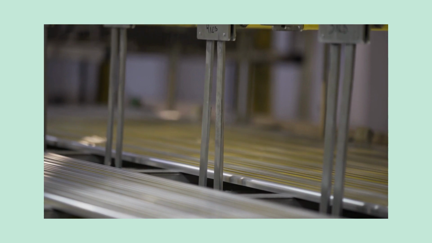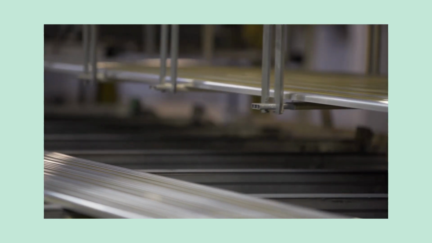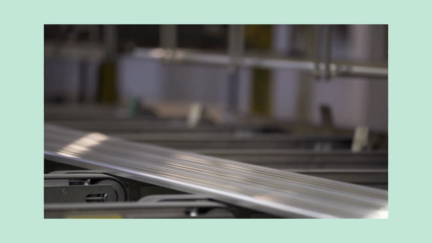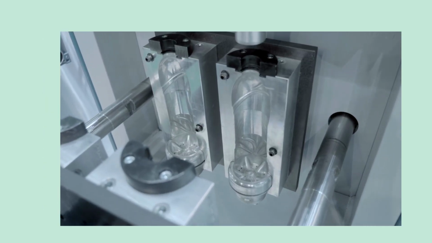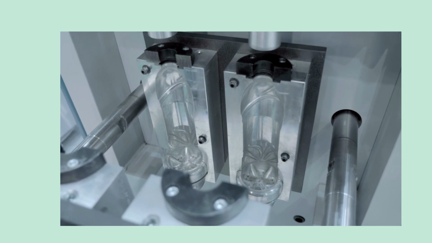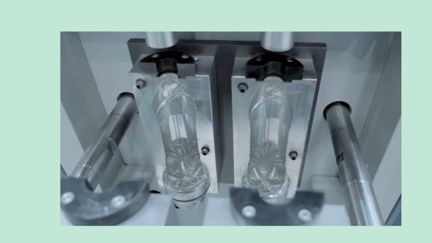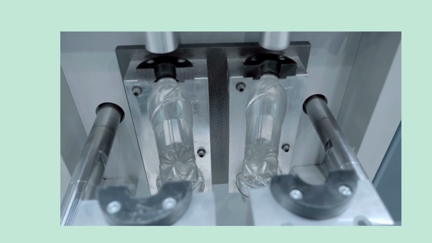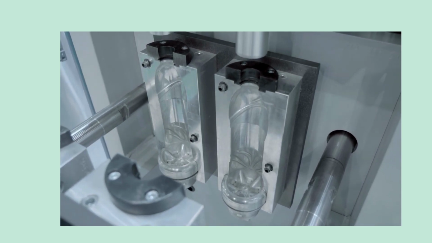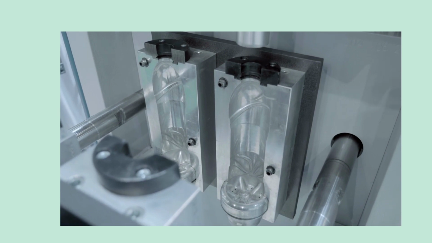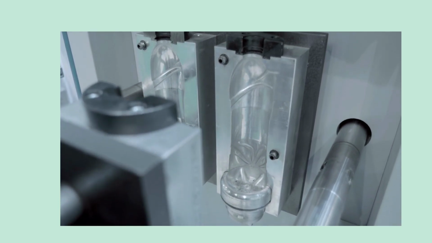In the second, the preform is transferred via the core bar to the blow mold, where it is blown into shape and cooled in contact with the cold wall, usually aluminum.